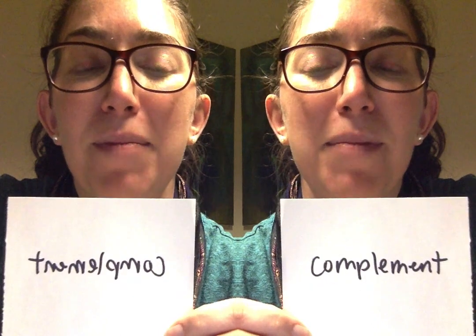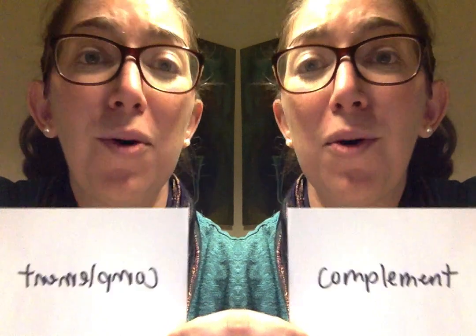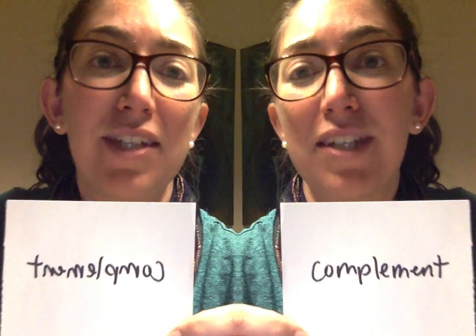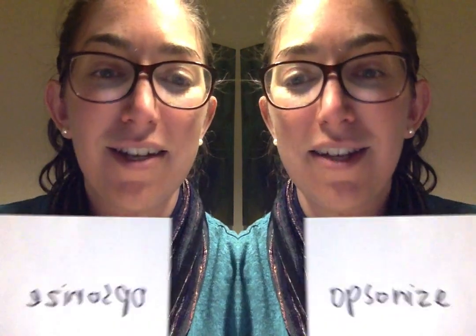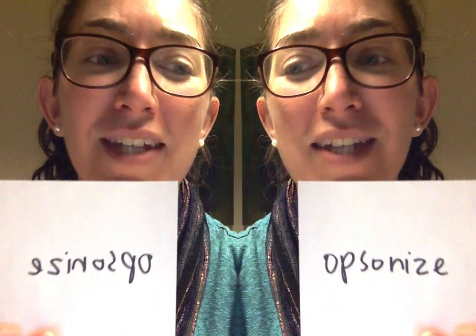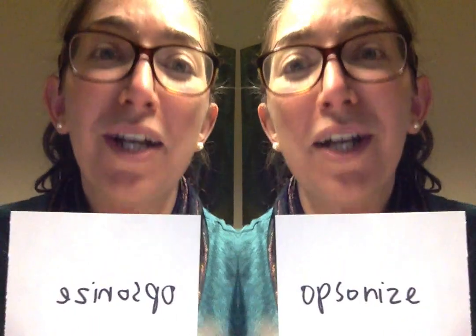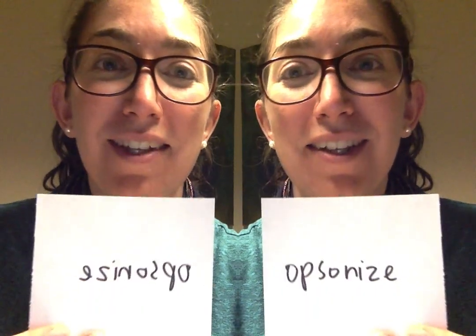One thing complement can do is coat bacteria. The word is opsonize, which is the next vocab word. When a cell is opsonized, it means it's coated with either complement proteins or antibody proteins. I like to think of opsonizing as putting sprinkles on something, because when you put sprinkles on any food, it makes it look that much more appetizing and delicious.